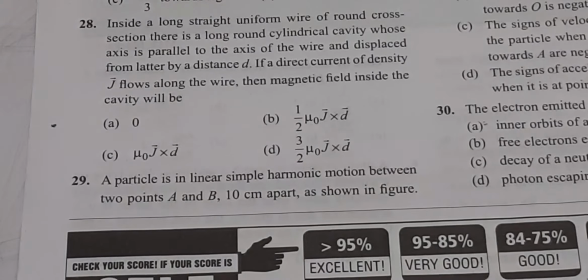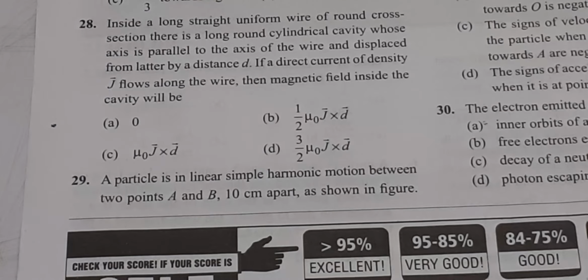Job number 28. Inside a long, straight, uniform wire of round cross section, there is a long, round, cylindrical cavity whose axis is parallel to the axis of the wire and displaced from the latter by a small distance d.